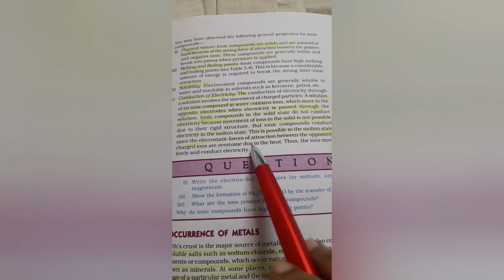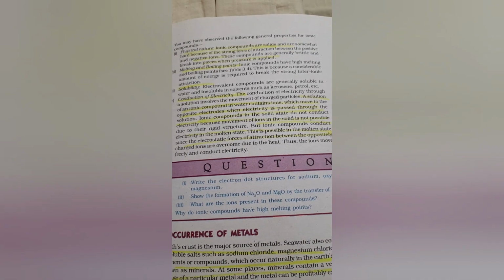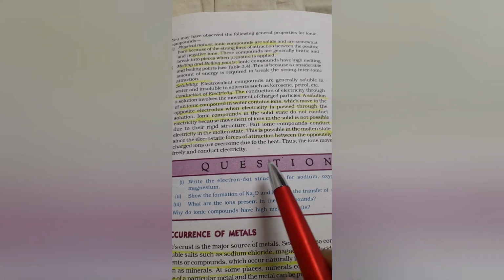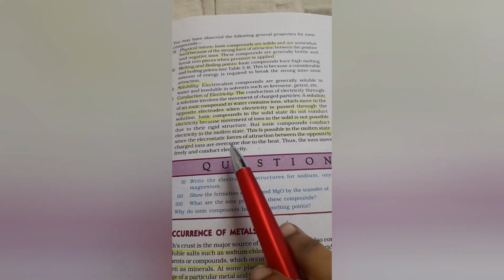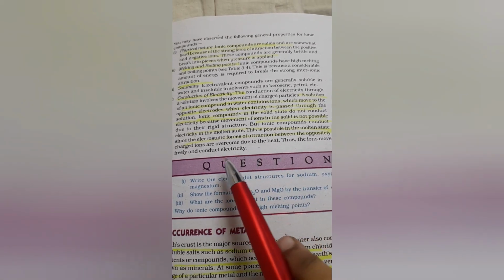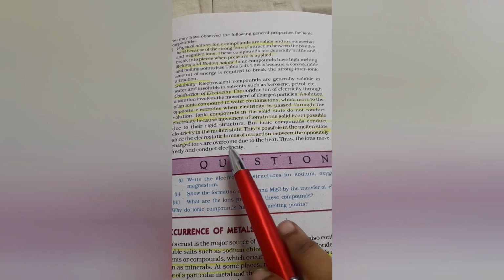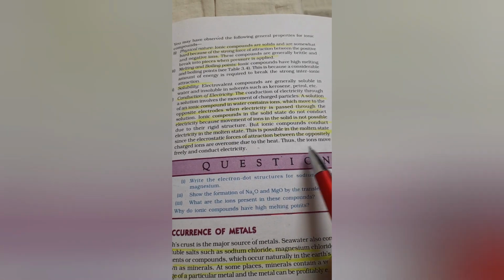But in molten state, ionic compounds conduct electricity. How is this possible in molten state? Because the electrostatic forces of attraction between the oppositely charged ions are overcome by heat, and ions will move freely and conduct electricity.